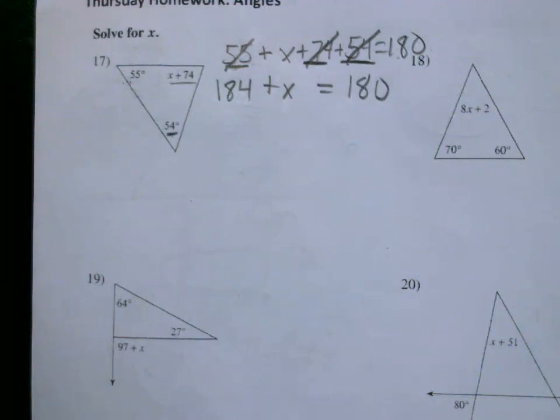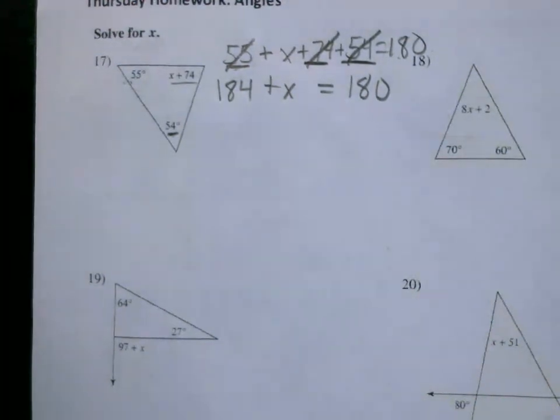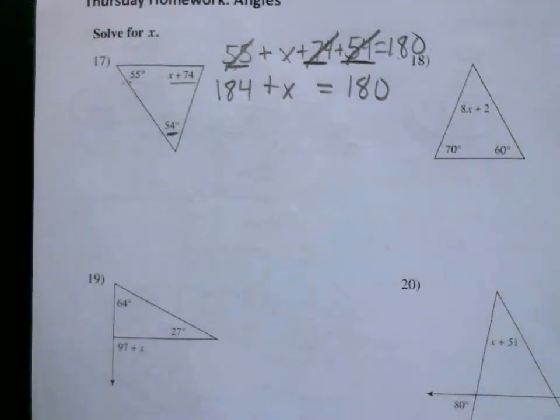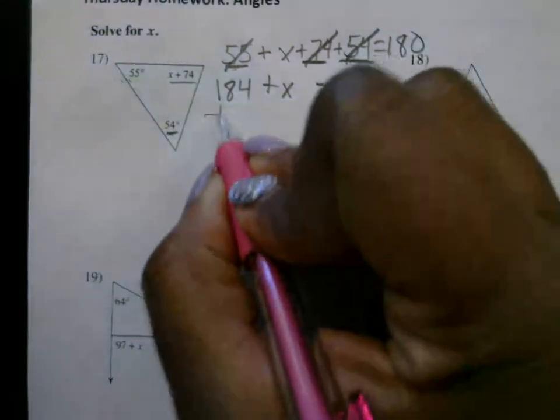How do you move 184 to the other side? What do you have to do? How do we move the 184? I'll pause for the cause, give you a chance to think about it. You're going to subtract 184 from both sides.